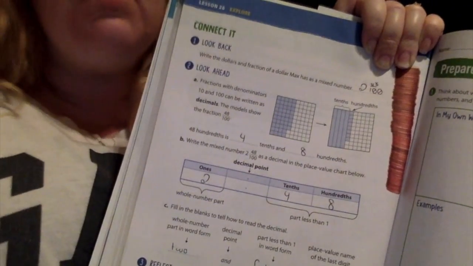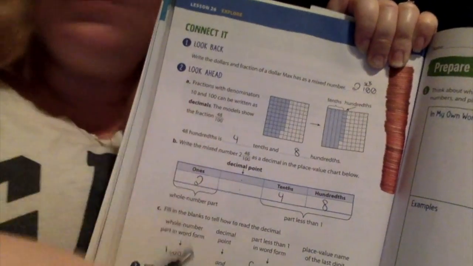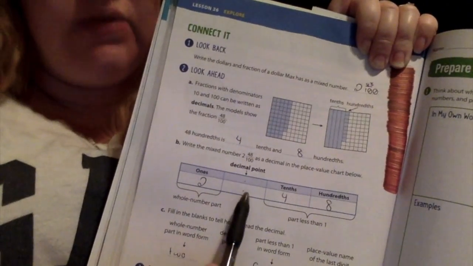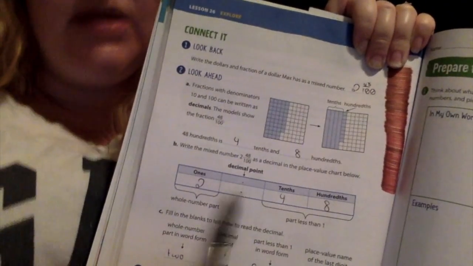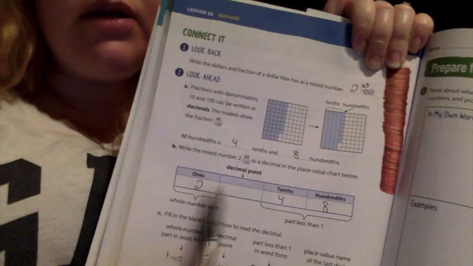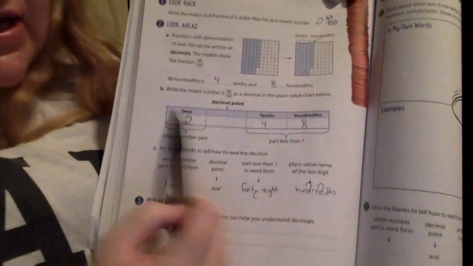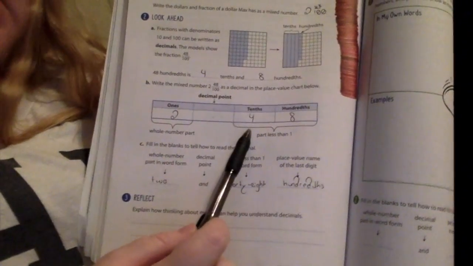So in math, there are certain times. Most people want to say it when we have a comma or etc., but we're technically not supposed to. The only time that you are allowed or permitted to say "and" is when you have a decimal point. So this would be like, I have $2.48.